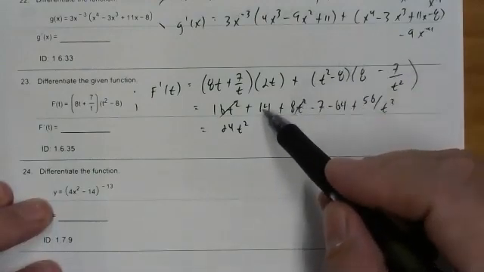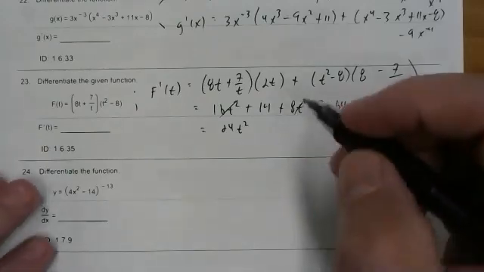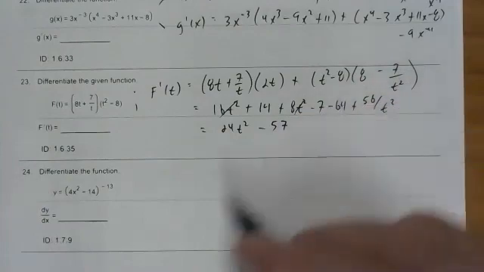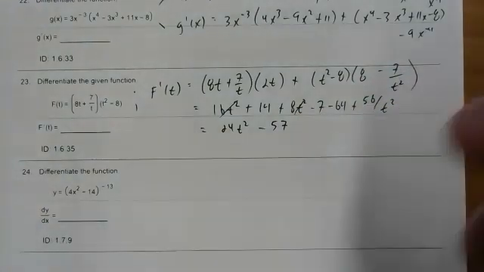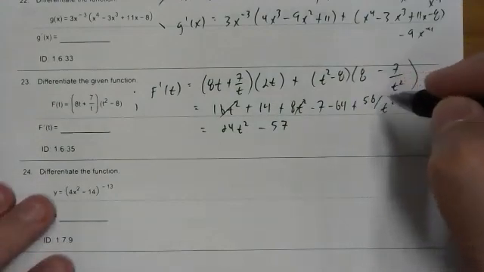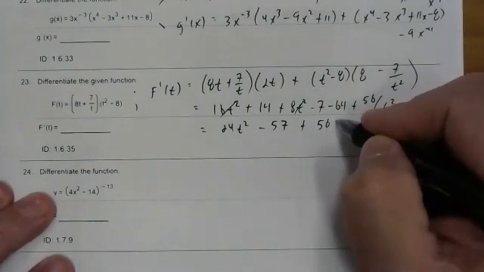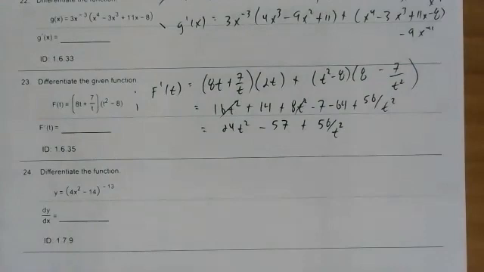I got a bunch of numbers here. 14 minus 7 is 7. Minus 64. I'm going to occasionally check this answer, make sure I'm not off. So far, it looks good. And then this is just all by itself. Plus 56 over t squared. Pretty messy, but actually that's correct. So that's good.